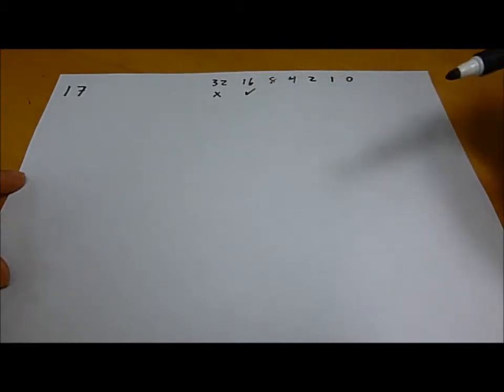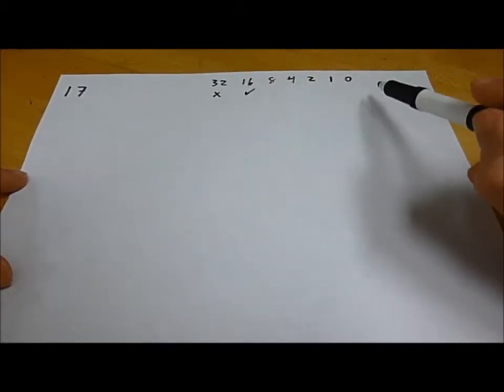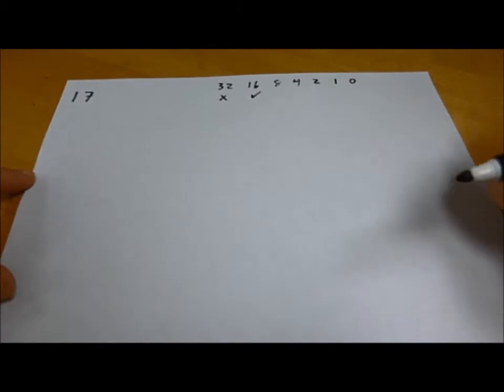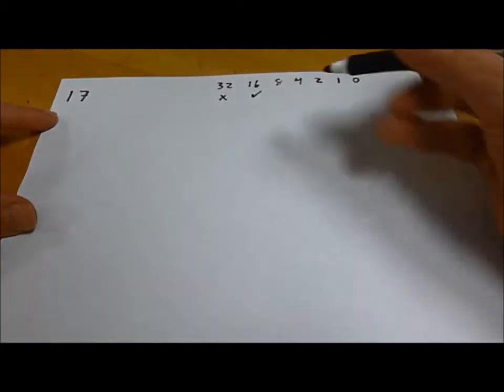is to write out all the powers of 2 in descending order that are either 1 greater than and then all less than, or you can just start with those that are less than, because you can't use any of the powers of 2 that are greater than your number, as we will see. So, we start with 17.